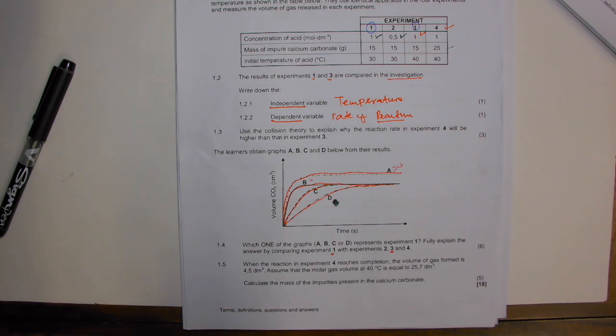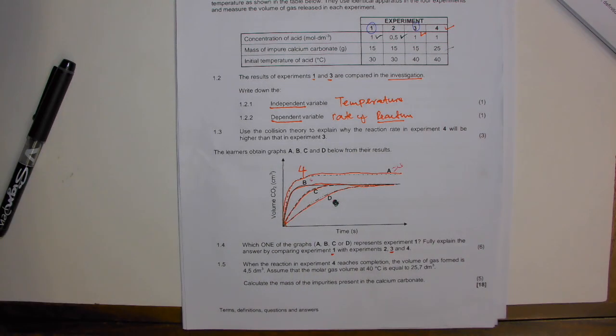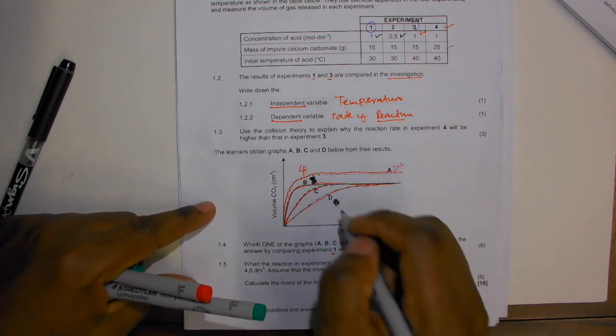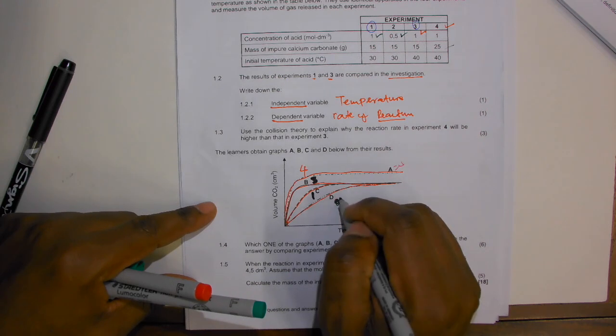So you guys see that 3 is faster than 1, yes or no? Yes. Do you guys think 1 is faster than 4 or 4 is faster than 1? 4 is faster. If you compare 4 and 3, which one is the fastest? 4. So would you agree with me by saying this is number 4, and then B is equals to 3. And then B is equals to what? 3. This is equals to 1.